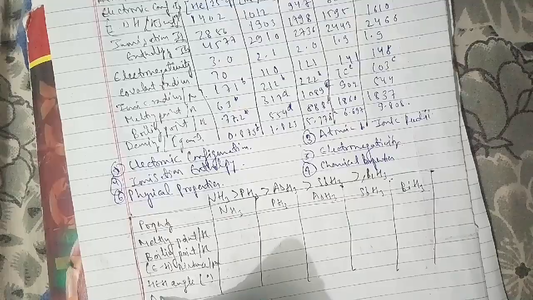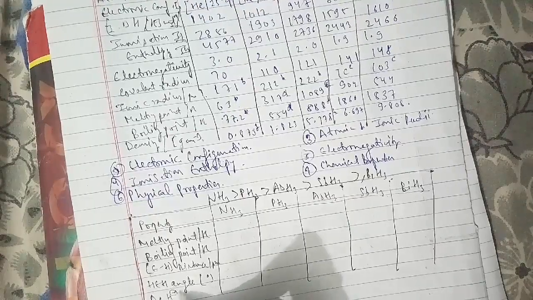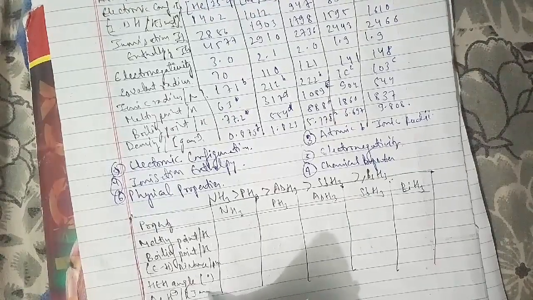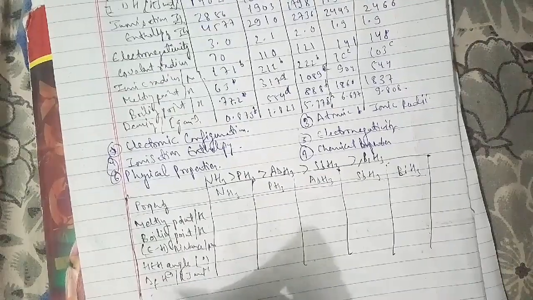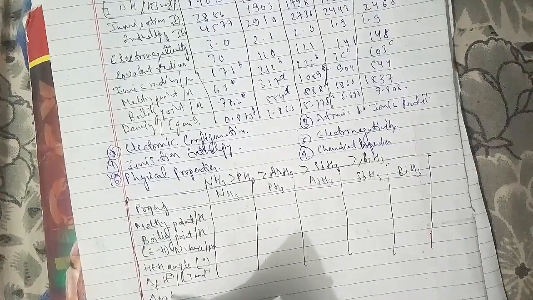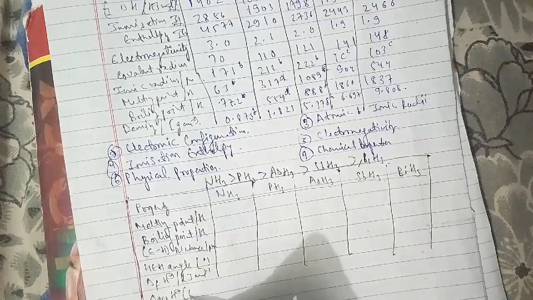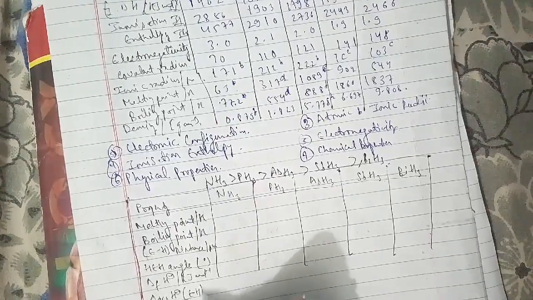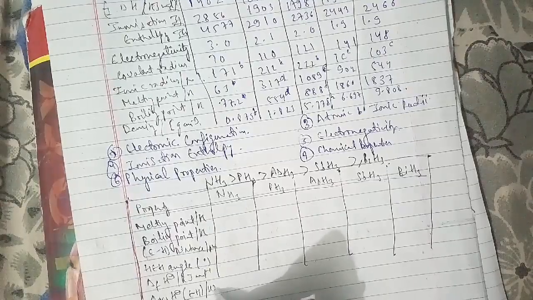So here that is for NH3. We have 19.5, 195.2, and 139.5, 156.7, 155.